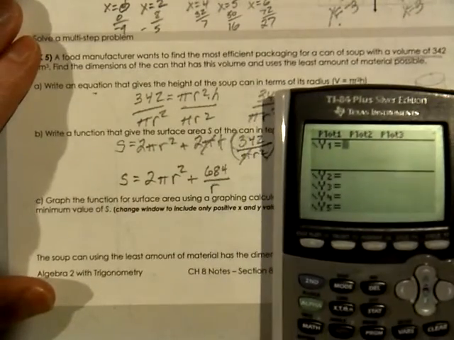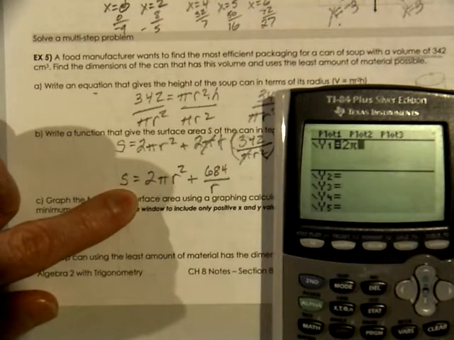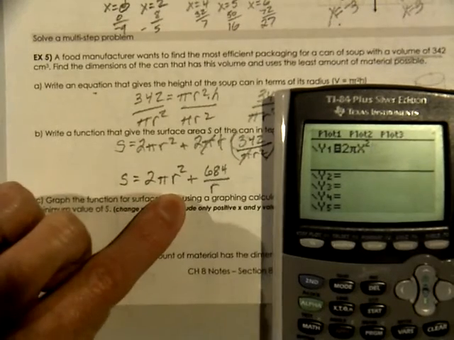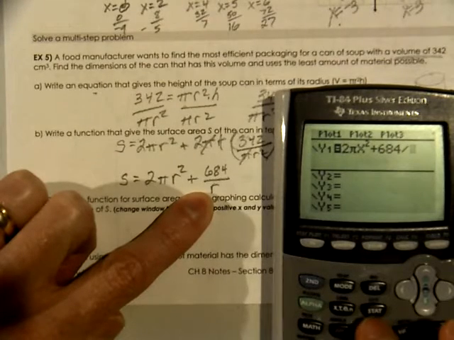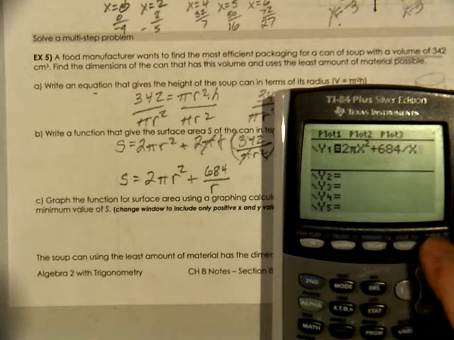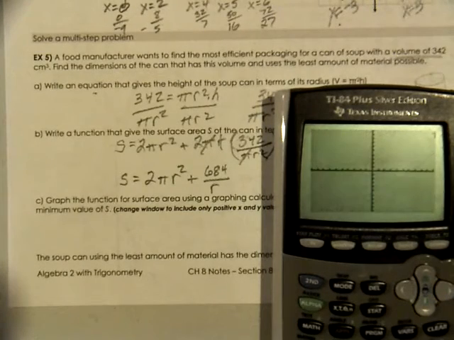So we're going to take our graphing calculator, hit y equals, and we get 2 pi r squared plus 684 divided by your radius. We can't actually put the r in, so we're just putting an x, but it stands for the same thing. And we'll graph it. Now I've already changed my window around. If you're doing yours from scratch, it would probably look something like this, which isn't telling you very much.